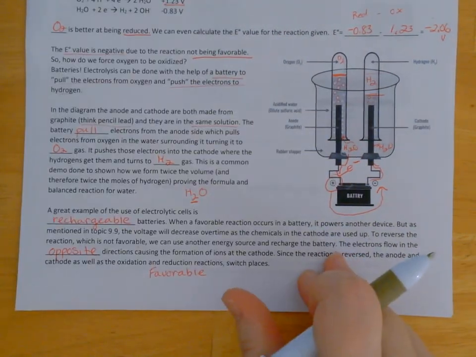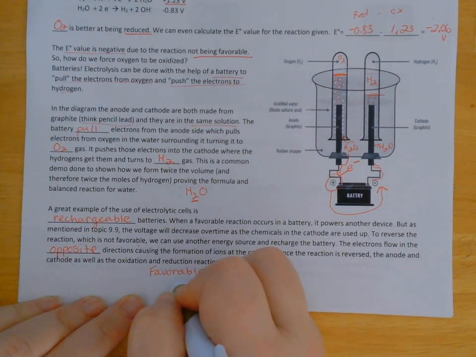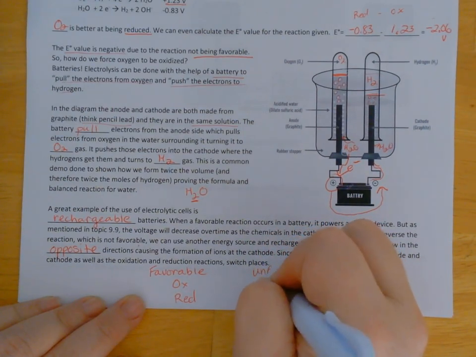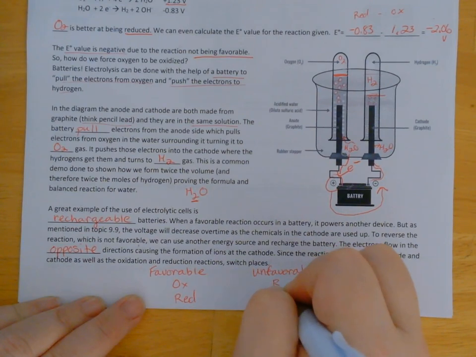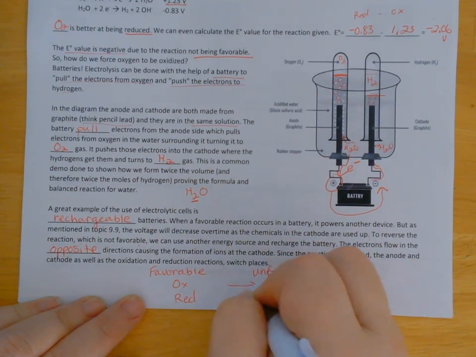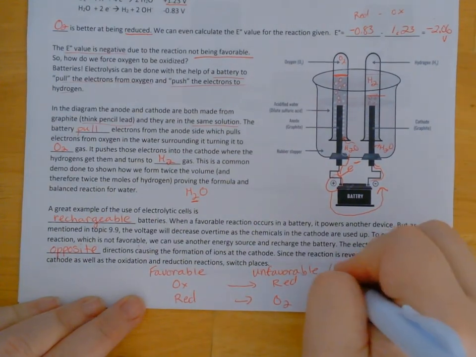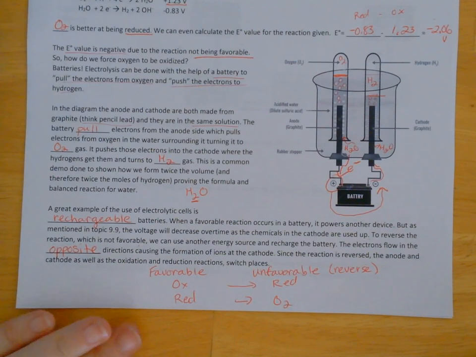I'm trying to think of one we've done before. But say your favorable reaction has your oxidation and your reduction reactions. Your unfavorable reaction would have the oxidation becoming the reduction and the reduction becoming the oxidation, because we're reversing the reaction. So they switch places essentially.